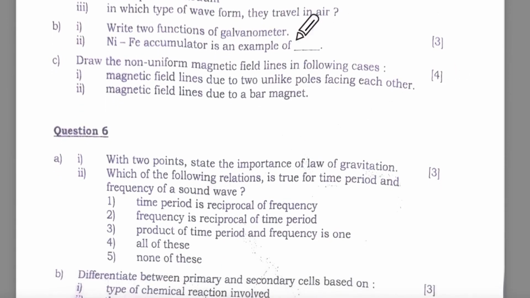Now we come to the B part. They are telling you functions of galvanometer.